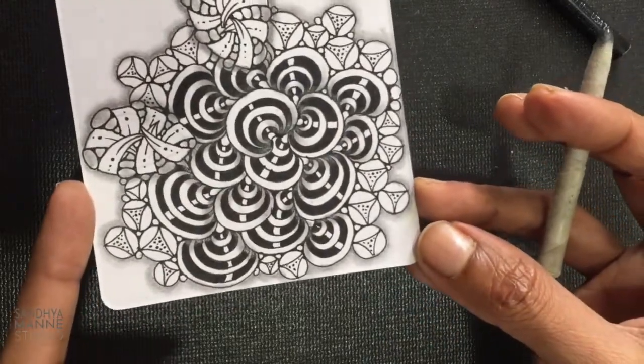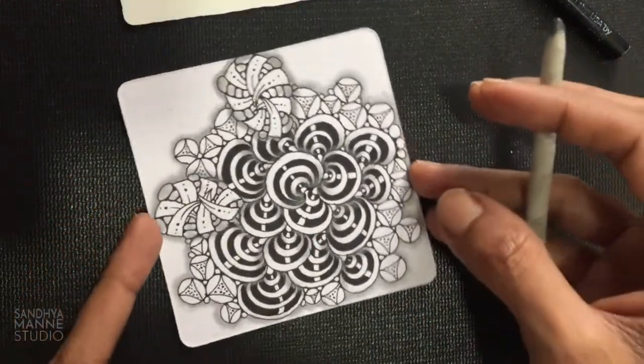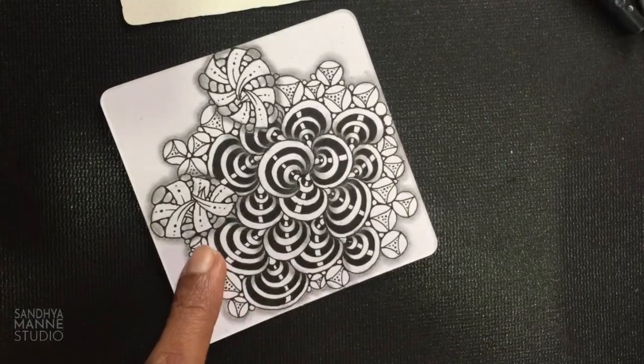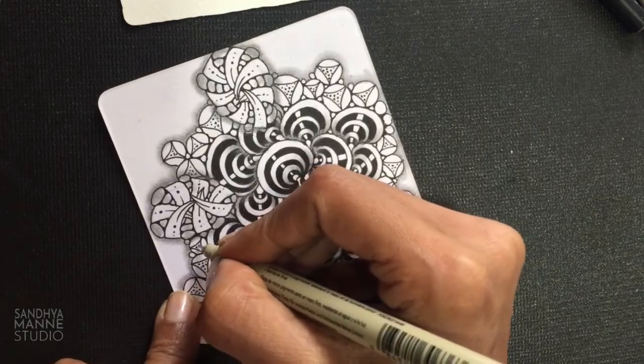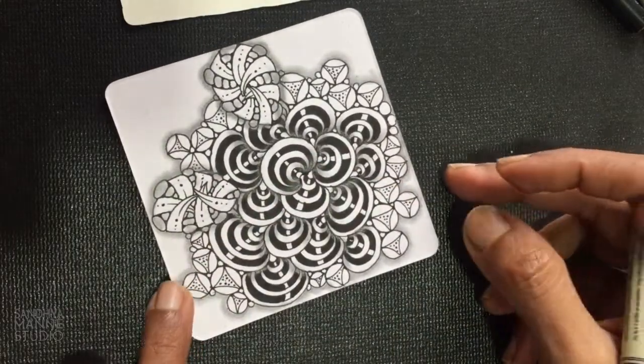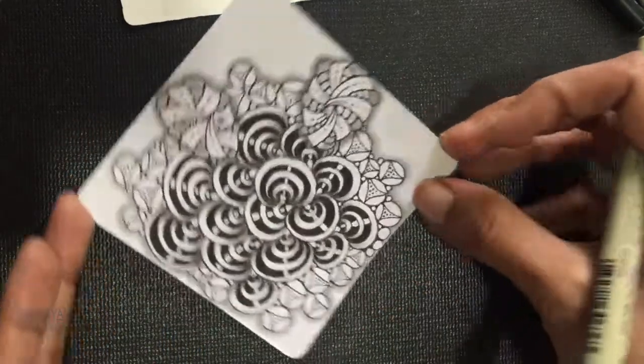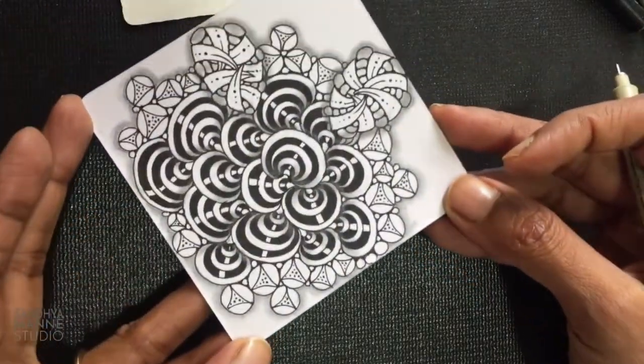And that's how it looks. Okay. So yeah, there was one section where I had not filled in. There. So it's time to say complete and add our initials.